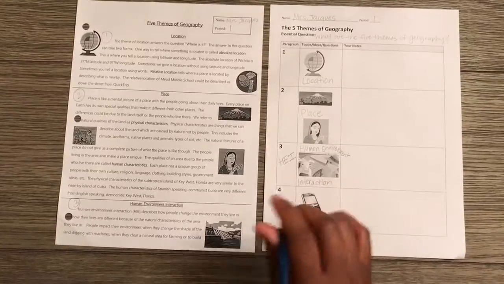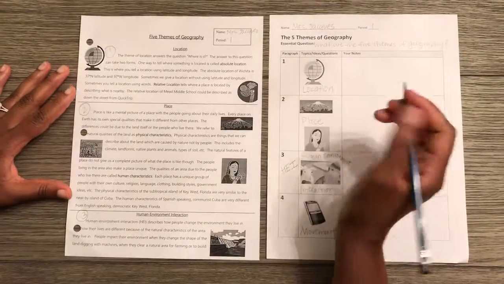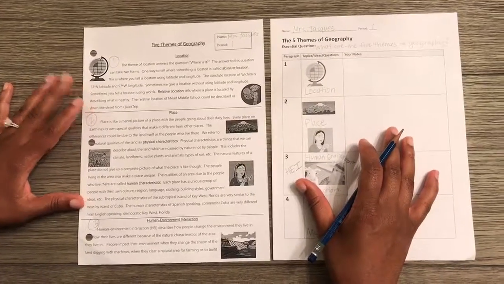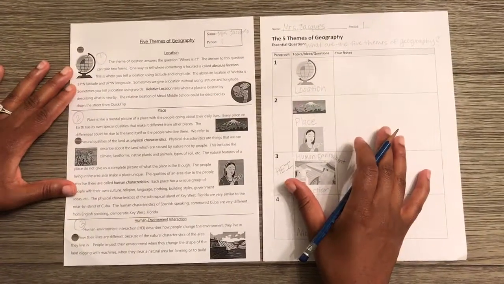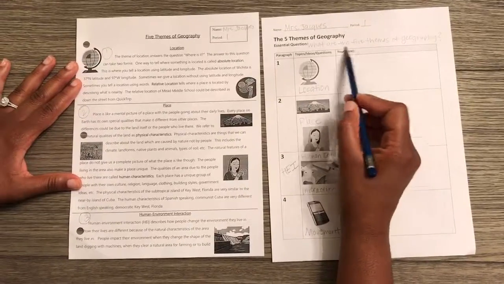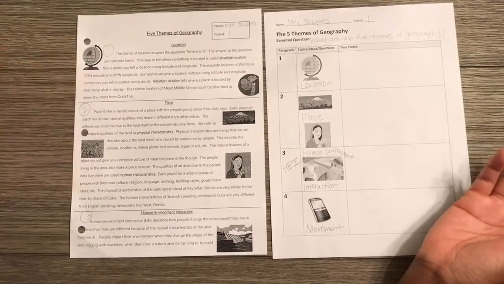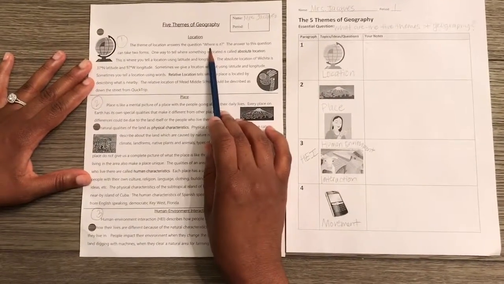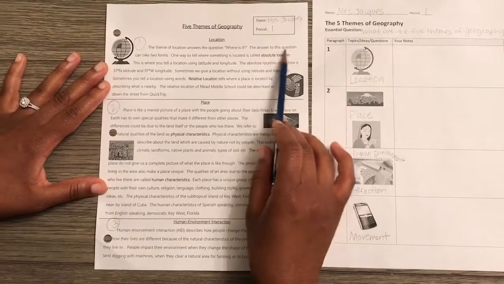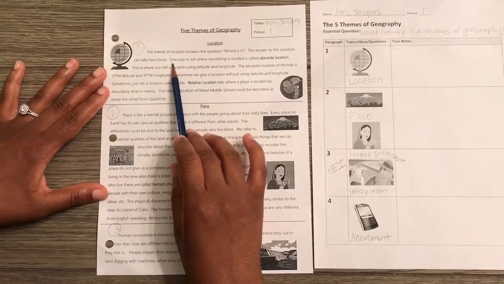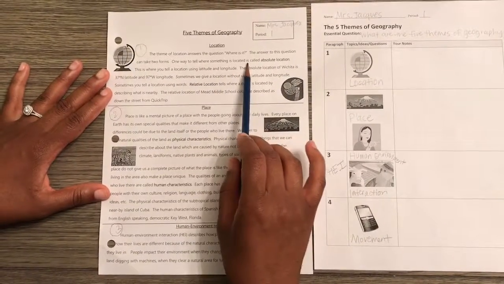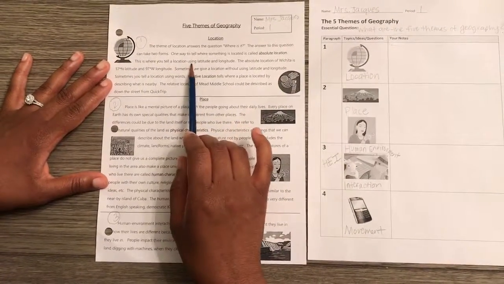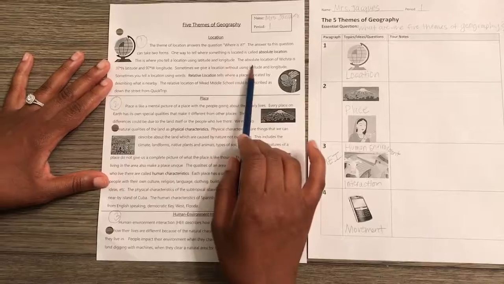So again, you'll have your pencil in hand, and please follow along as I read. I'll also be stopping to underline important information that eventually will go into your notes or my notes. Okay. The theme of location answers the question, where is it? The answer to this question can take 2 forms. One way to tell where something is located is called absolute location. This is where you tell a location using latitude and longitude.